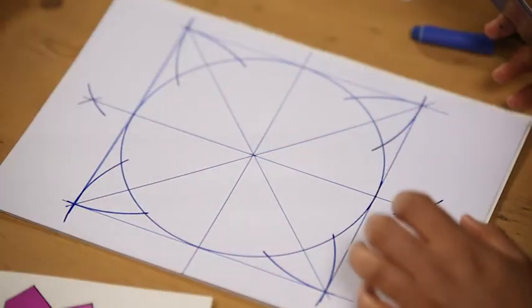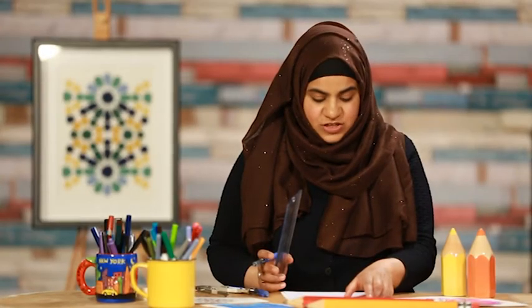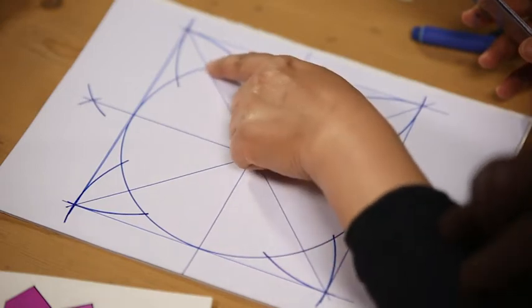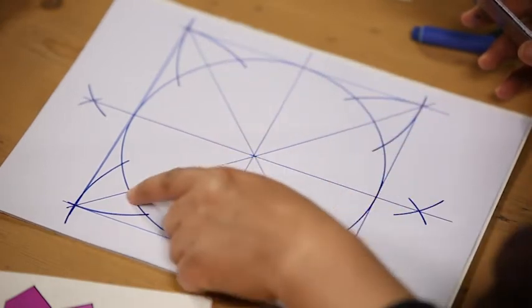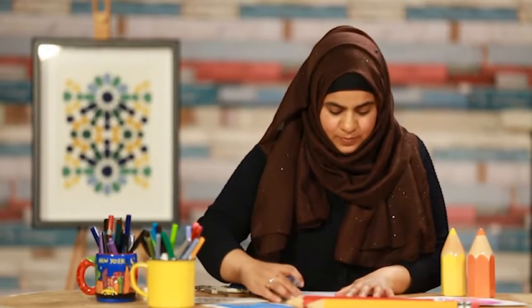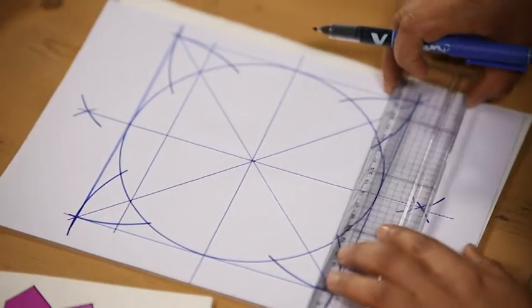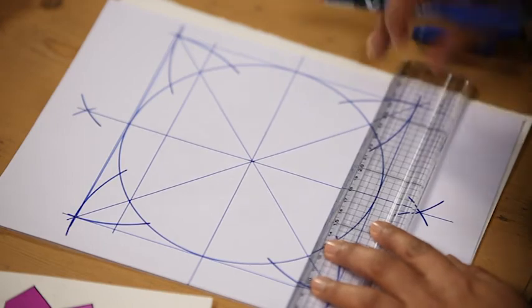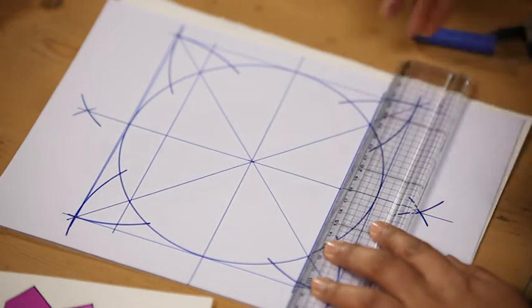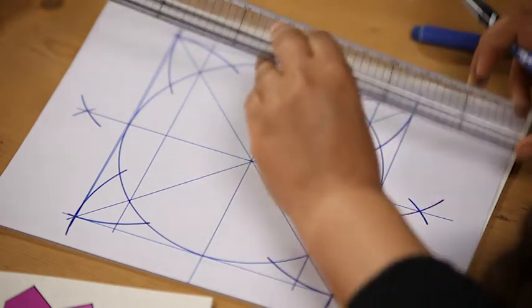Okay, so we have our tile and we have it divided into 8. We're now going to draw another square which has its corners on the circle. I always extend the lines beyond the corners I need to make sure that the pattern continues outside the circle.